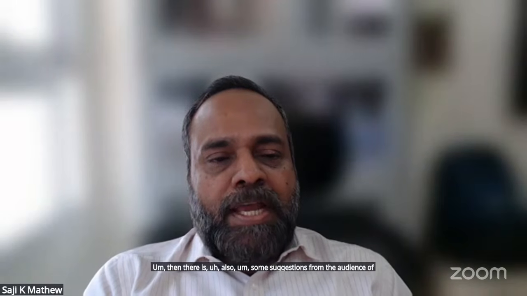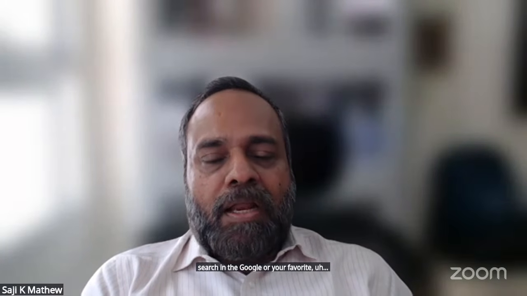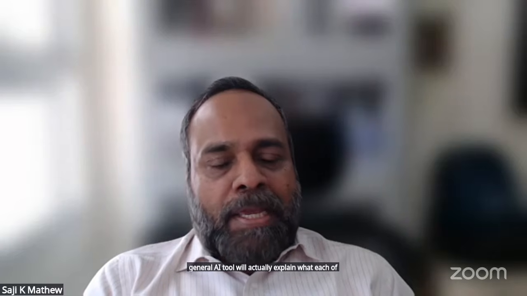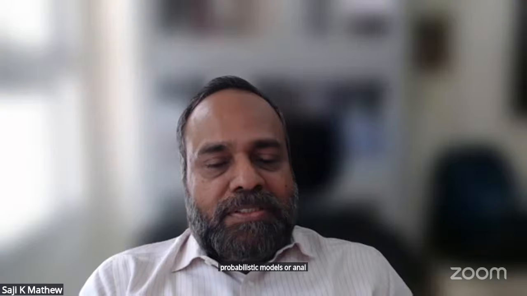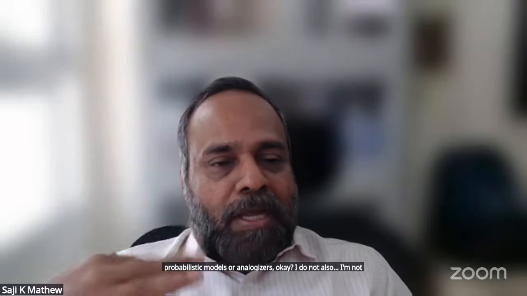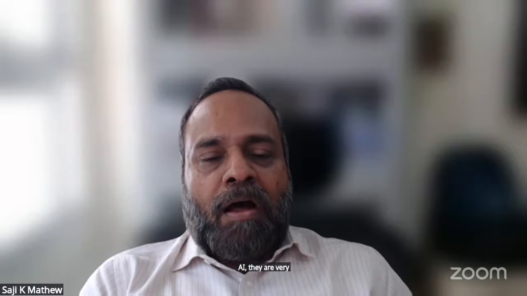Then there are also some suggestions from the audience. Of late, the AI industry combines five types of AI professionals: symbolists, connectionists, evolutionaries, Bayesians, and analogizers. Well, this can be added, and a simple search in Google or your favorite Gen AI tool will explain what each of these terms means. I therefore don't want to spend time explaining what evolutionary, Bayesian or probabilistic models, or analogizers are. I'm not sure about the academic foundations of these terms, but I'm sure symbolist versus connectionist did exist through the evolution of AI. They are very clearly understood.